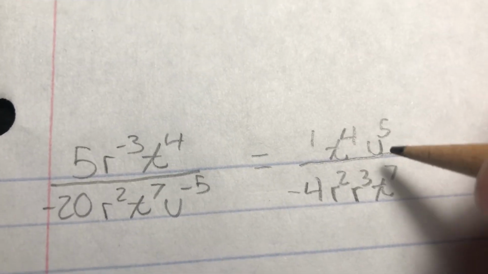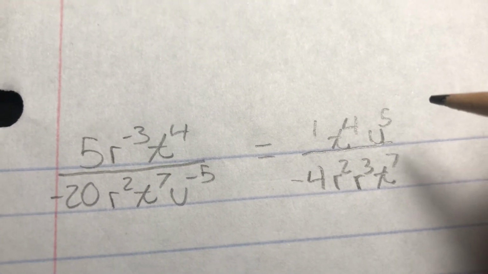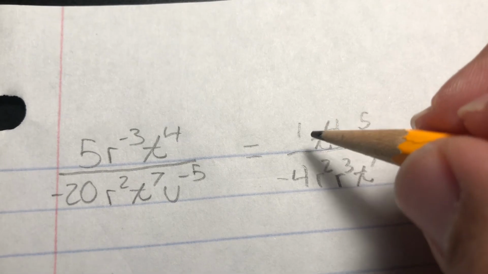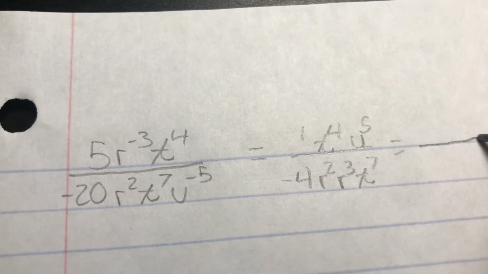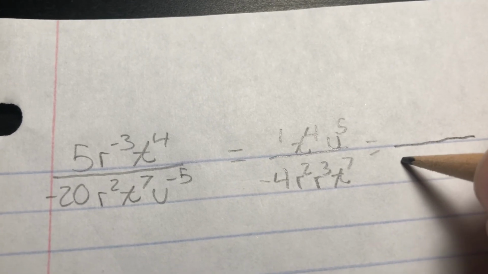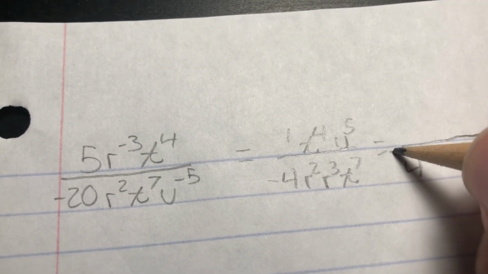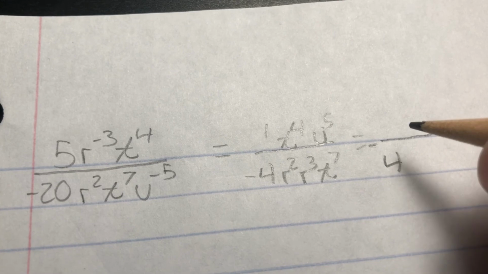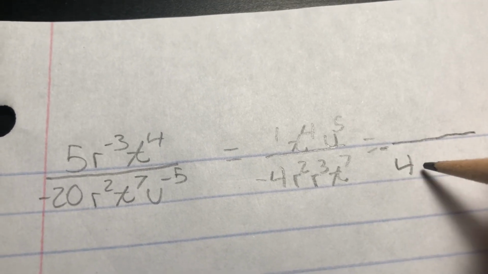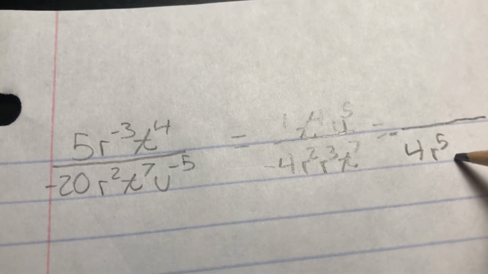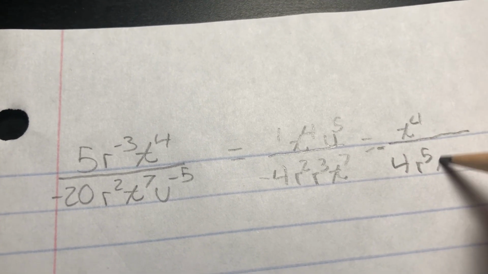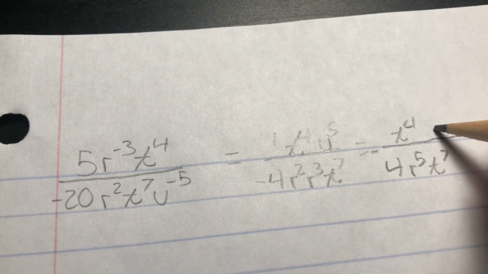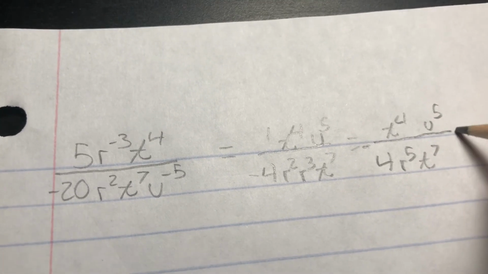U5 belongs up here. Okay? So now we simplify a little bit more. Let's see, this stays 1/4 or just 4 on the bottom because we don't need the 1 on the top. So 4, make sure this comes out to be negative. Then this is going to be R to the 5th. And that's going to be T to the 4th, T to the 7th, and U to the 5th.